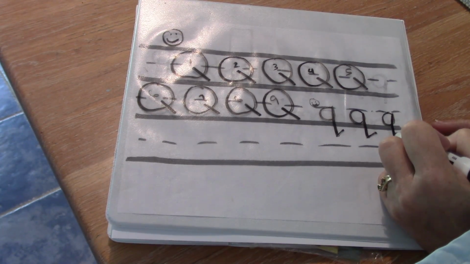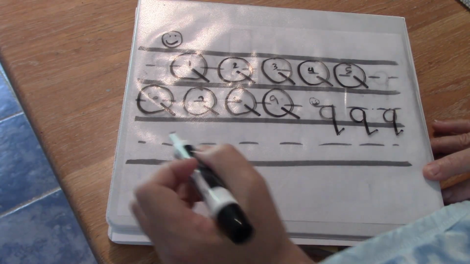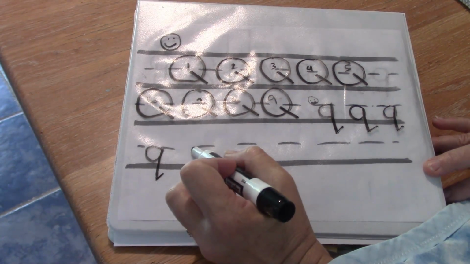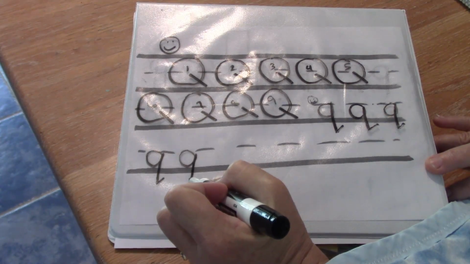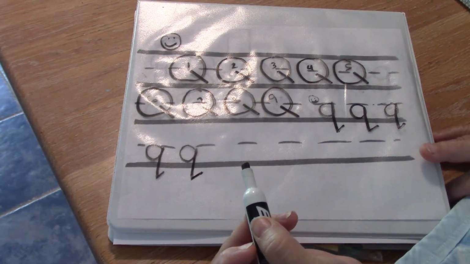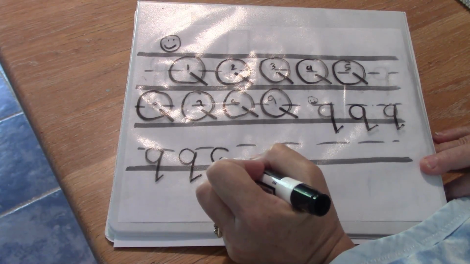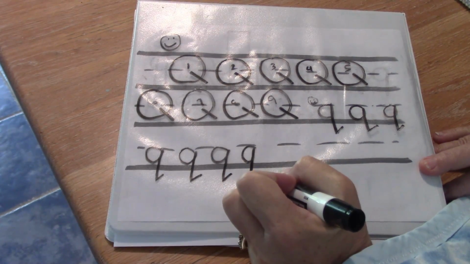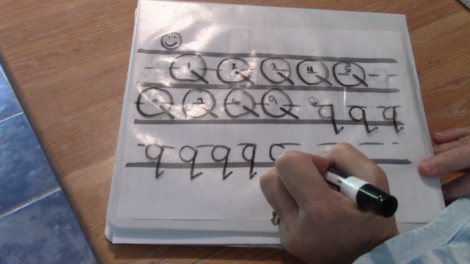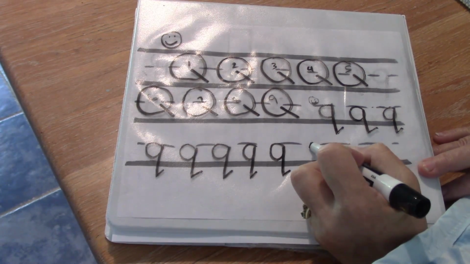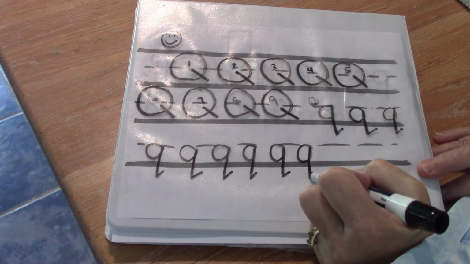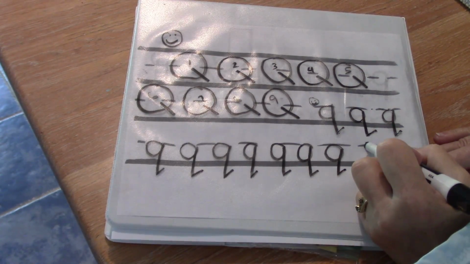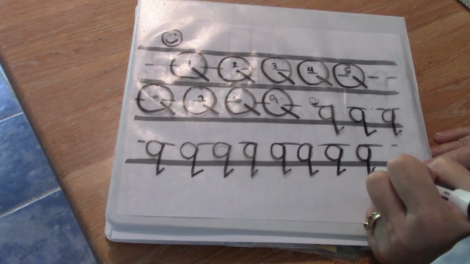Around, up and down, and a check mark. This should be super easy for you guys since we've been doing 9s all month. Oh, I'm sure I've probably done more than 9 Q's.